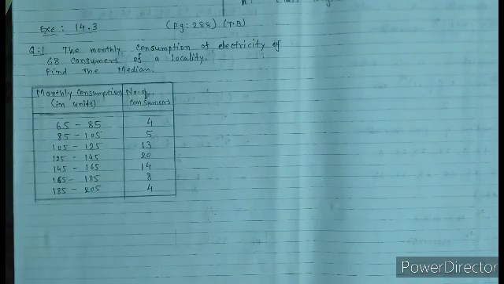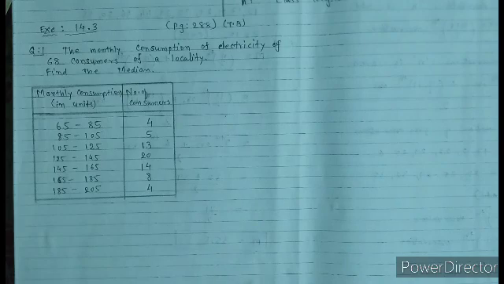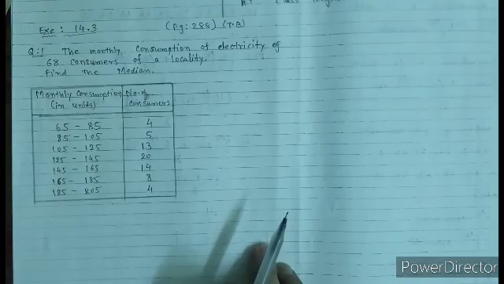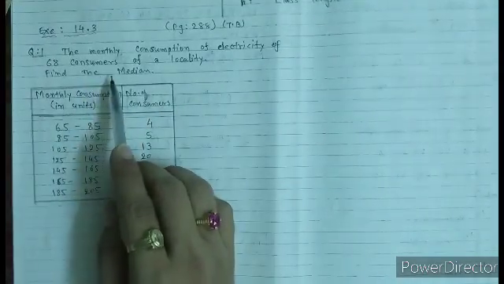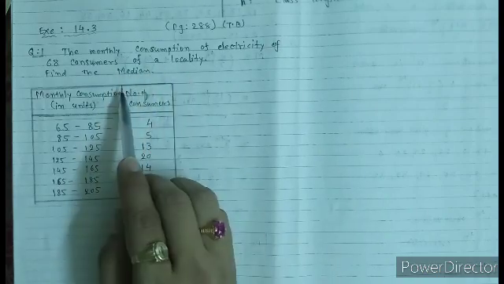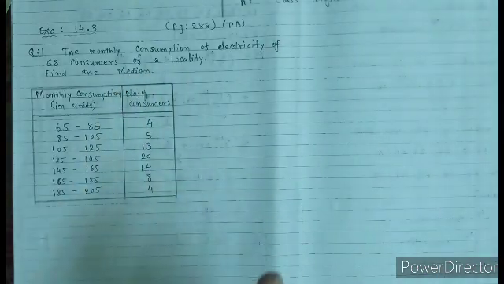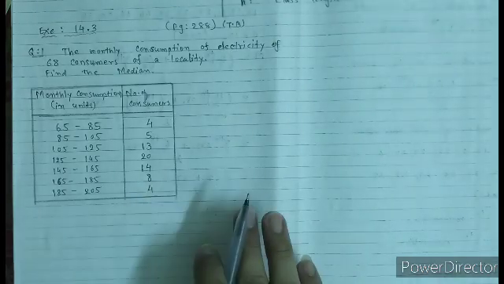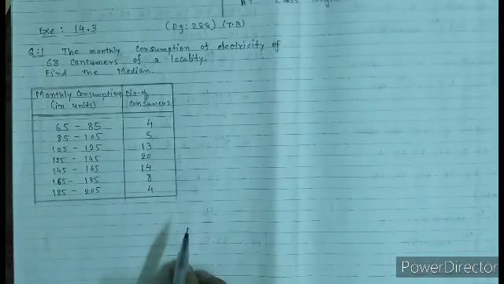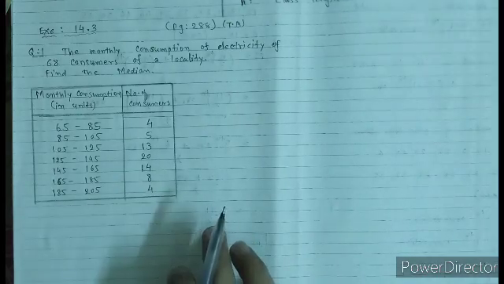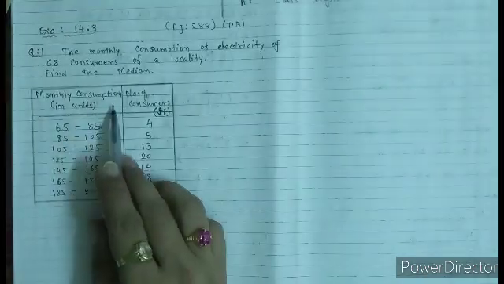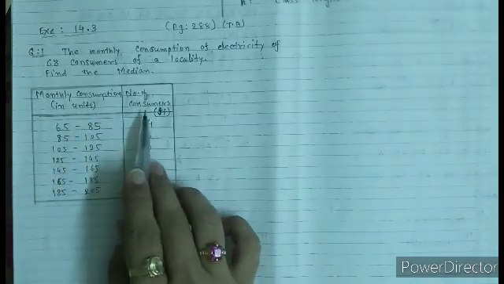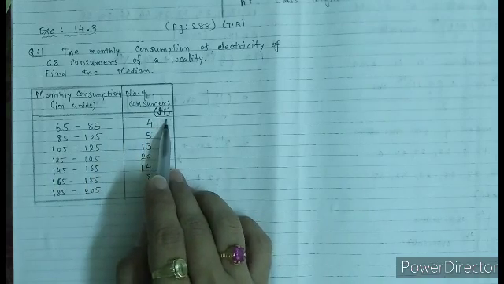Here the question is from exercise 14.3, page number 288 in your textbook. Question number 1. It is a data of monthly consumption of electricity of 68 consumers of a locality. We have to find median, mean and mode of this question. Mean and mode we have understood in the previous episodes, so that work you have to do yourself. Here we are going to find median. Here the data is monthly consumption in units and number of consumers, that is fi, frequency.